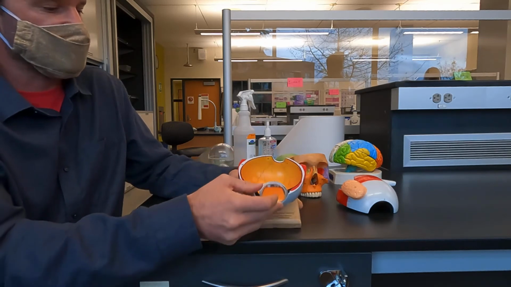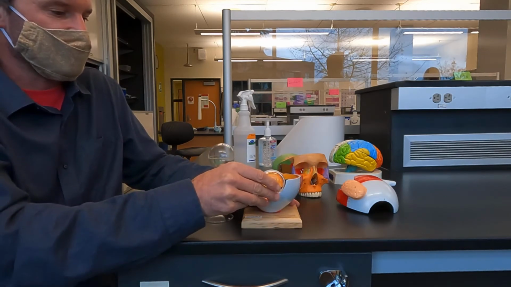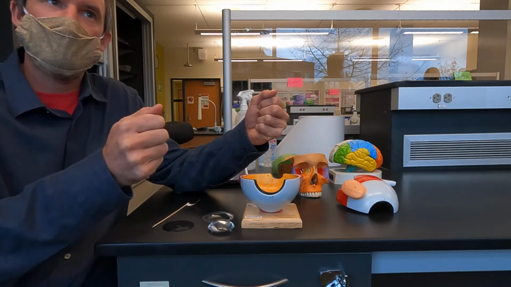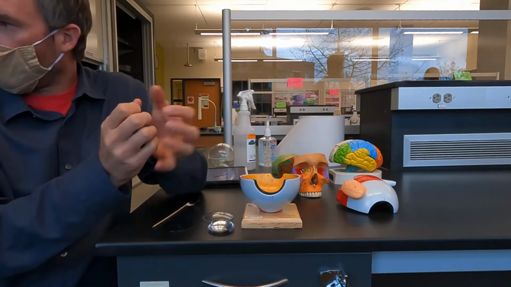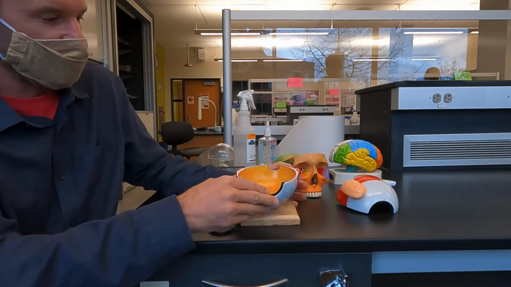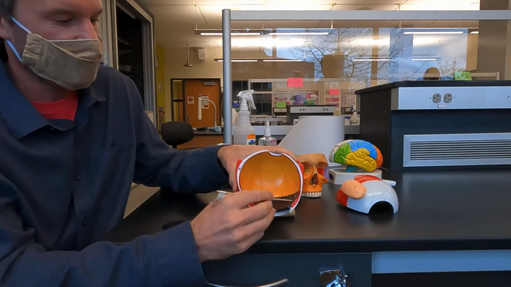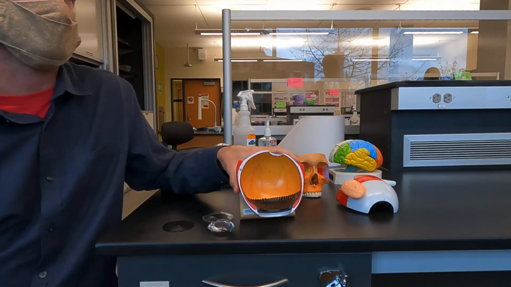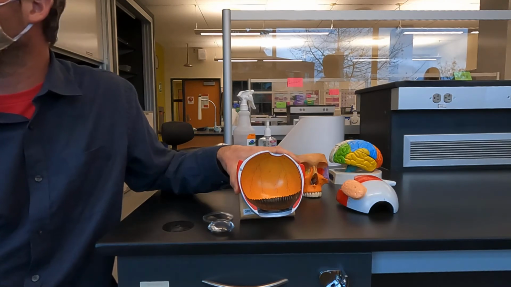And so the lens doesn't always stay the same shape. It can flatten itself out, or it can become rounder, more bulbous, I guess. And that's all dependent on the constriction and relaxation of the smooth muscle in the ciliary body.